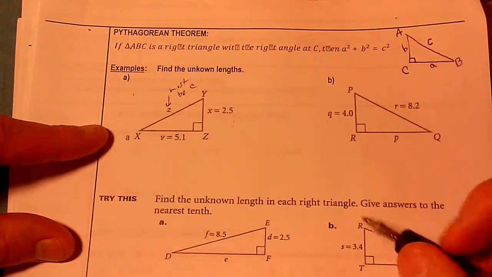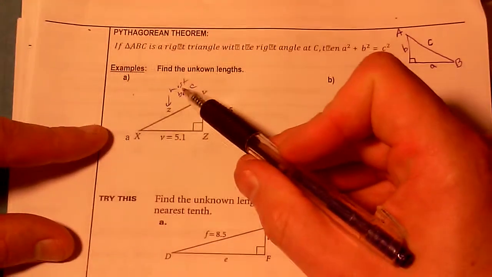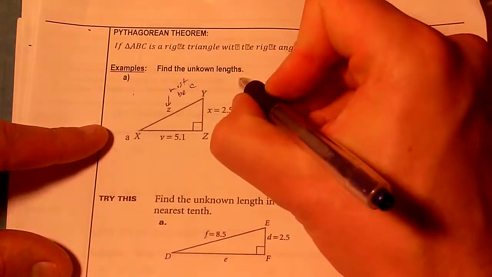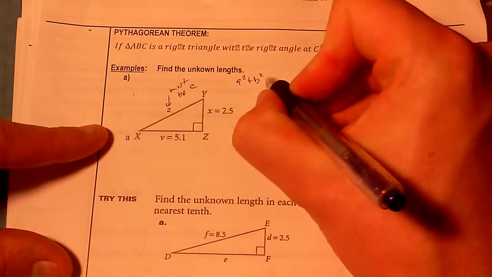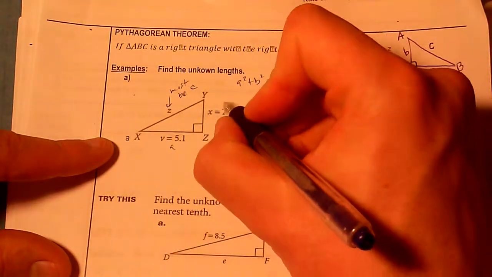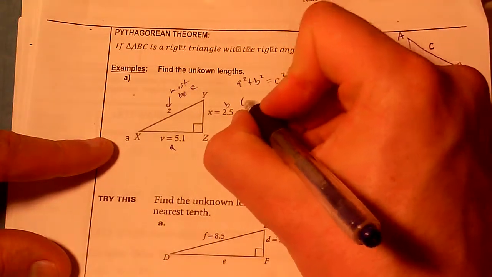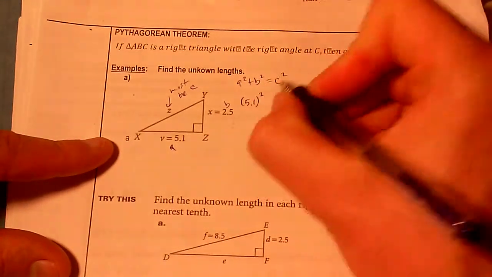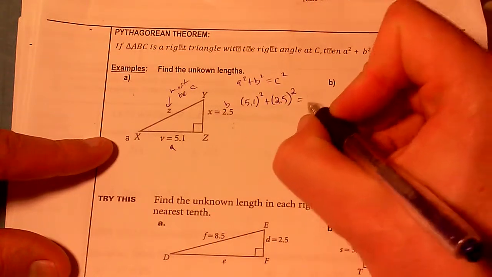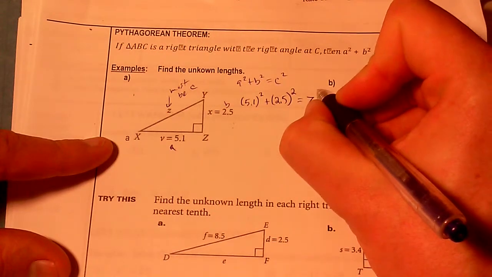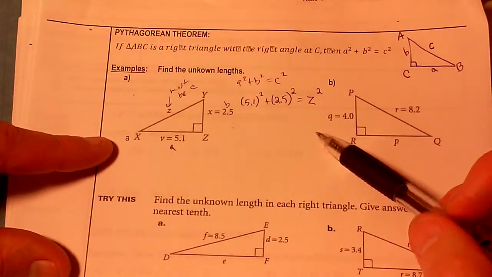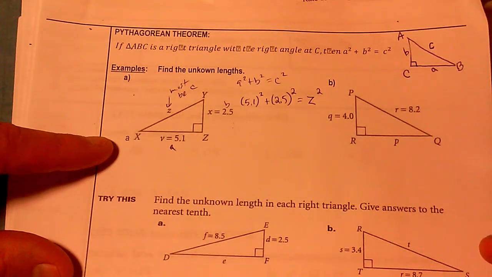Must be c. Sorry if you can't read that. I'm just going to say it. Must be the c spot. All right, so a squared plus b squared equals c squared. So that means, let's just go ahead and label this a and b. So I have 5.1 squared plus 2.5 squared equals, in this case, z, something we don't know, squared. There's my setup. It's a substitution. Let's go ahead and simplify.